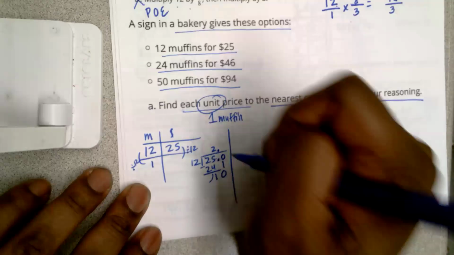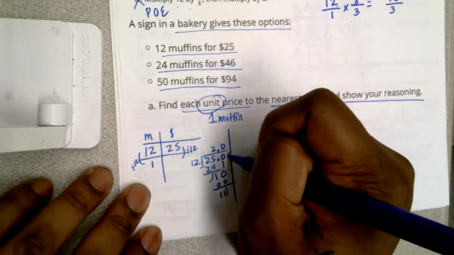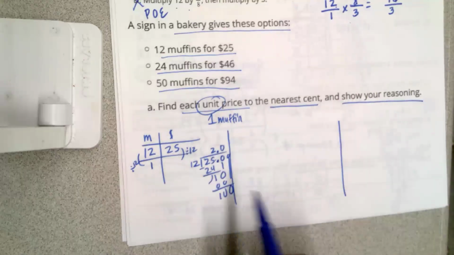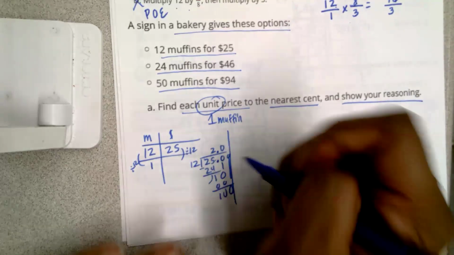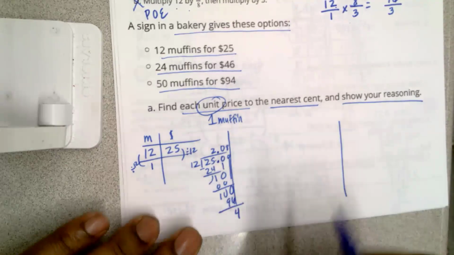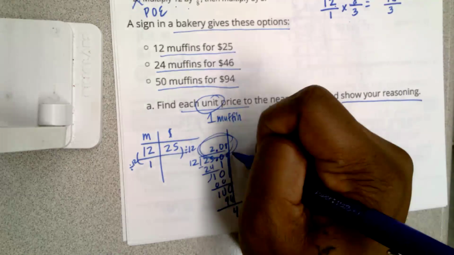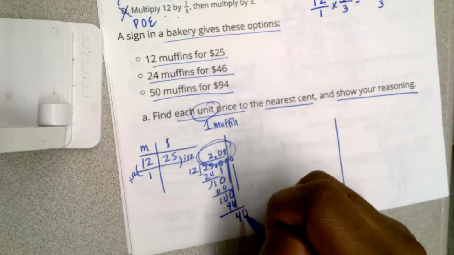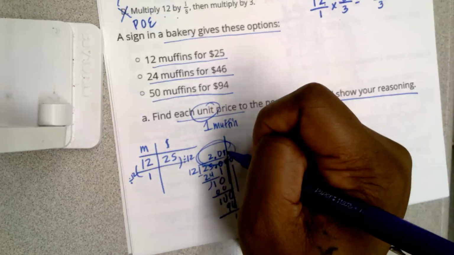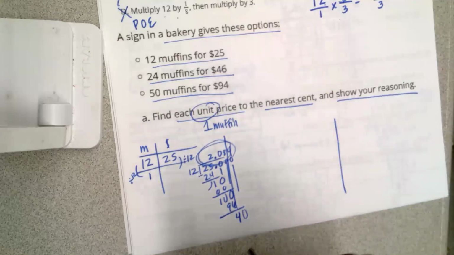12 goes into 10 0 times. So that's 0. And then that's a 10, then that's a 0. 12 goes into 100 about 8 times at 96, and that's a 4. You want to keep this here, right? Because we're dealing with cents. So we don't need to go pretty much any further. But if you did want to do one more, 12 goes into 40 about 4 times, which means it'll be about $2.08.